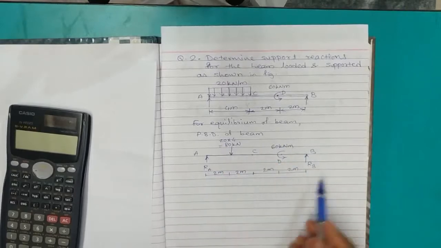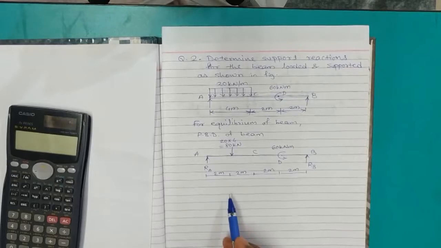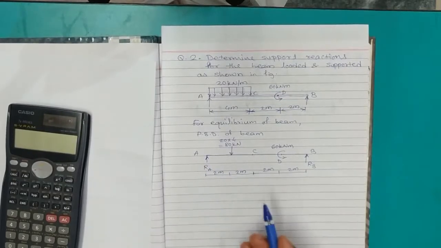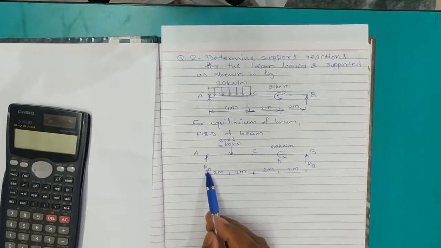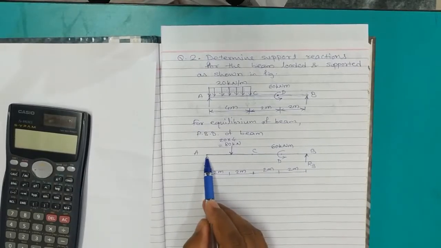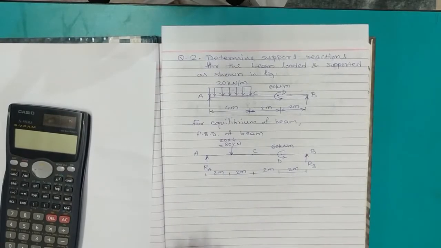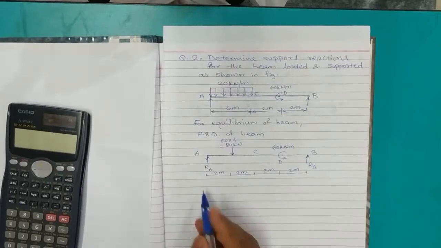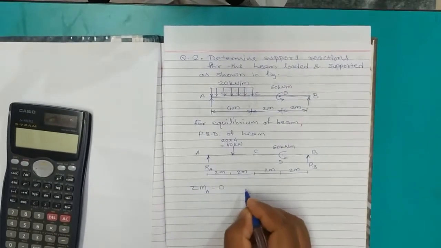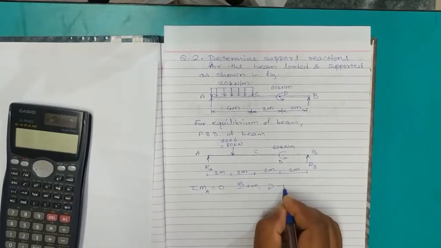We know the system is in equilibrium. It is a non-concurrent force system, so we have to use the conditions of equilibrium for solving this. Even though we don't have a hinge here, we have two unknowns, RA and RB. About any one point, either at point A or at point B, I can apply the condition of moment to find out the other remaining unknown. Let's apply the condition of moment at point A. Let's say summation MA equals 0, using anti-clockwise positive and clockwise negative.